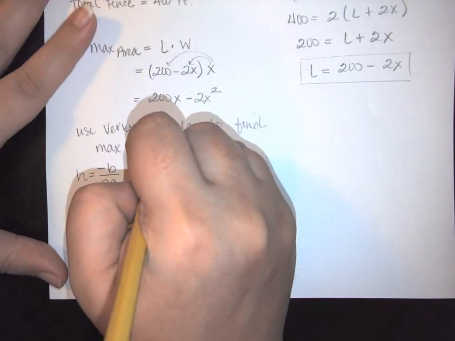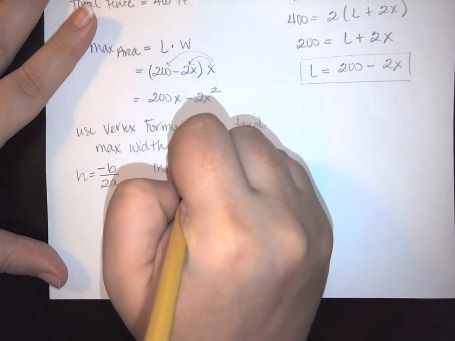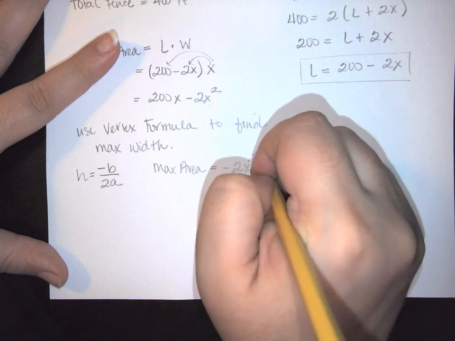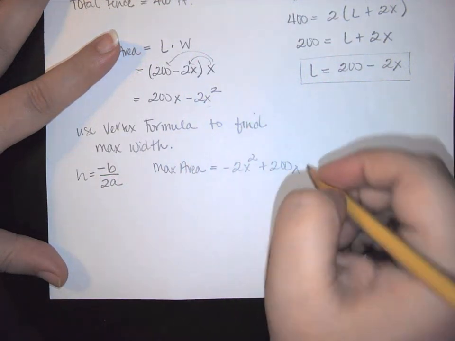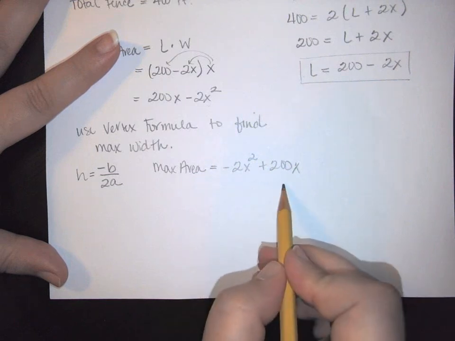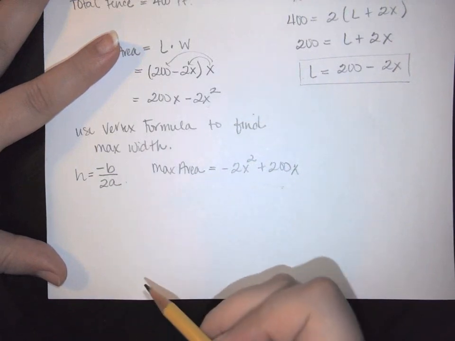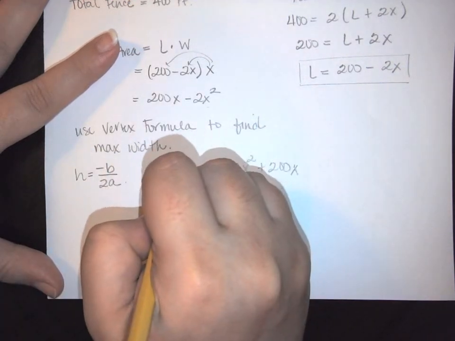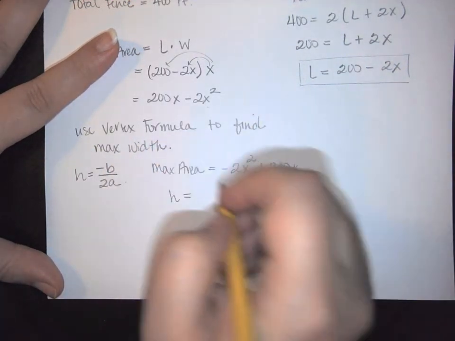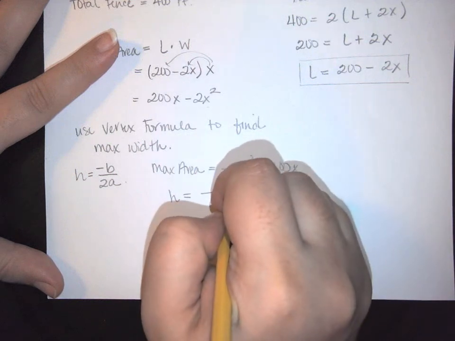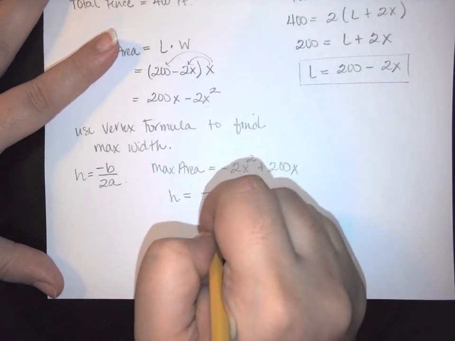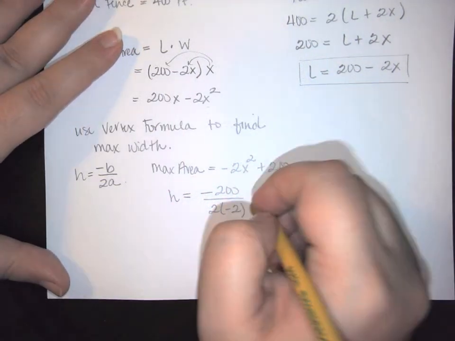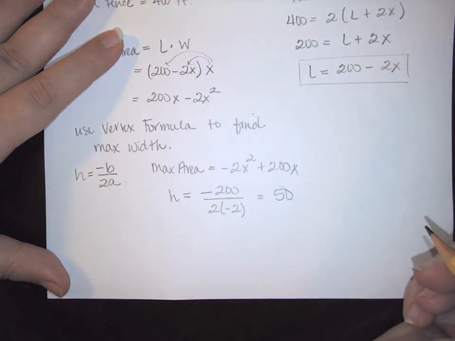So here I have my formula. So my max area is a negative 2x squared plus my 200x. So notice what I did was I just simply rearranged my equation so that I could pull out the proper a and b. So in finding my vertex, I'm going to find my h to be negative b, so negative 200, all over 2 times a negative 2. When you do that, we end up coming out with 50.